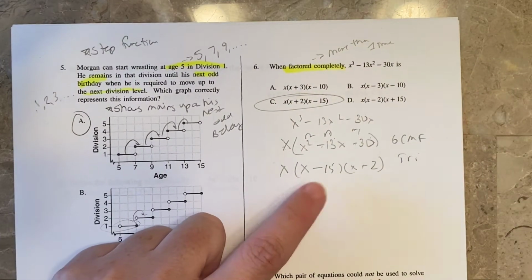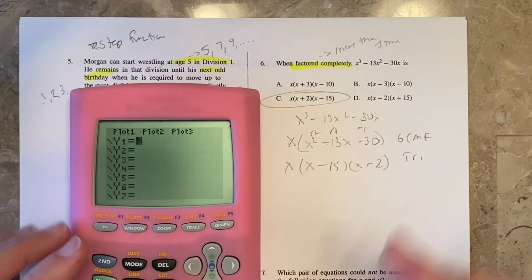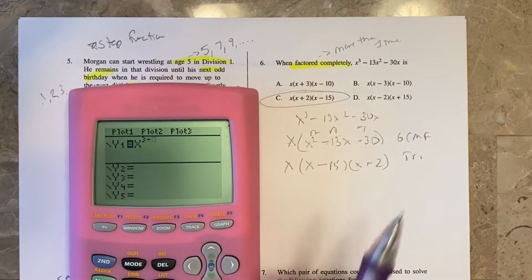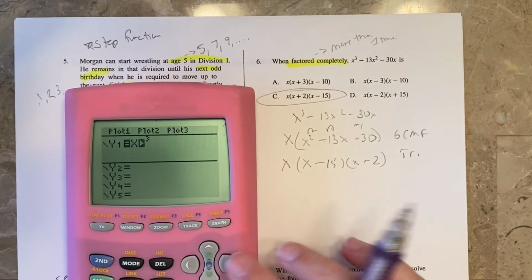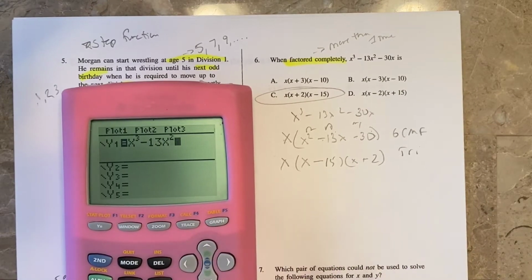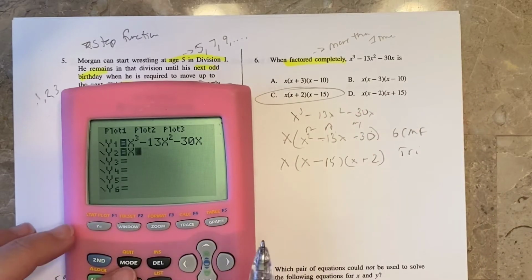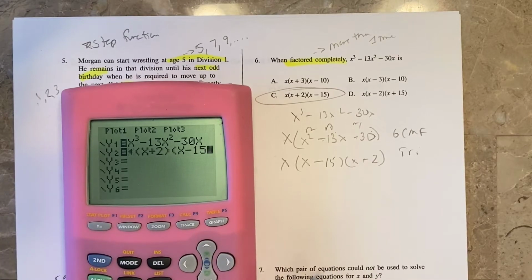All right, I think you can actually also check this in the calculator as well. Let's see, if we go to y equals, and we put x to the third minus 13x squared. Then we have minus 30x, and then let's put in the answer, x, and then x plus 2, and then x minus 15.